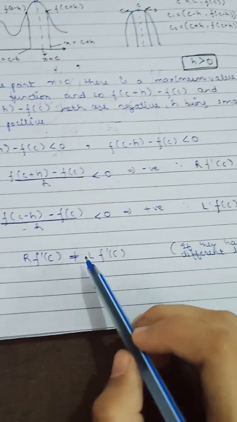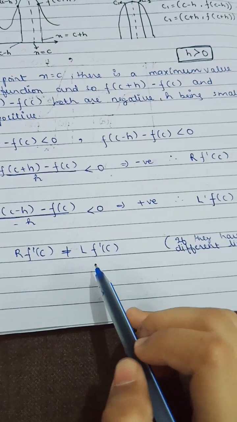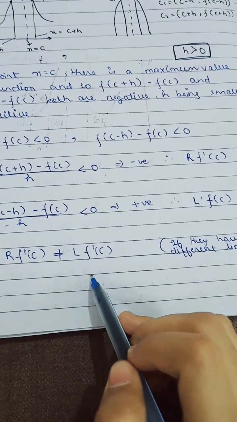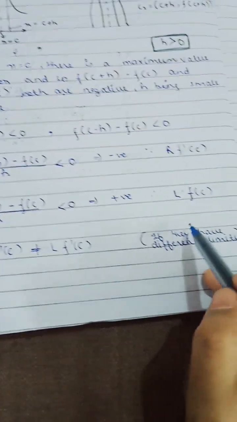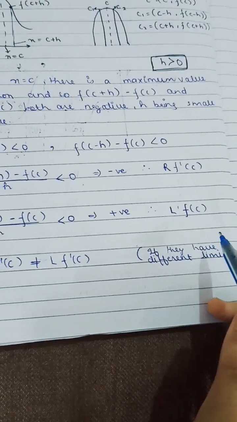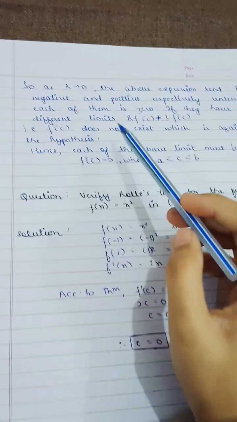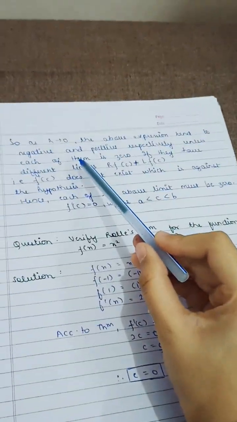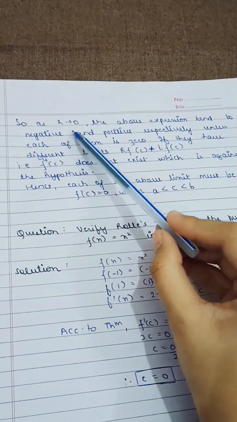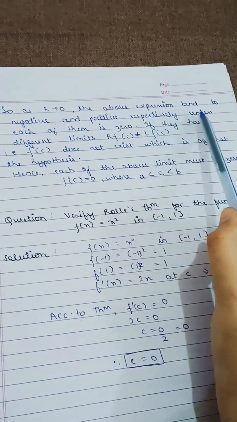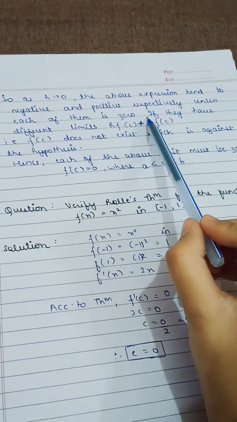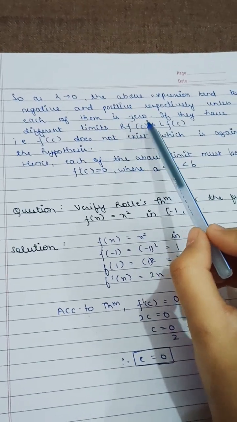And now the right hand limit of the function is not equal to the left hand limit of the function. It is the case when they are having different limits. So here we can conclude that as h tends to 0, the above expressions tend to negative and positive respectively, unless each of them is 0.